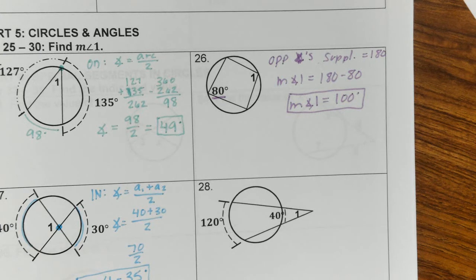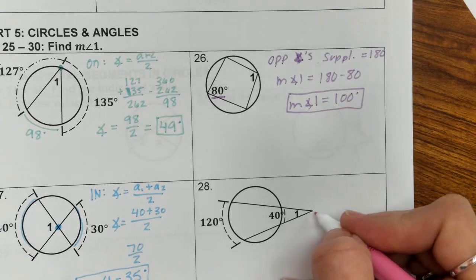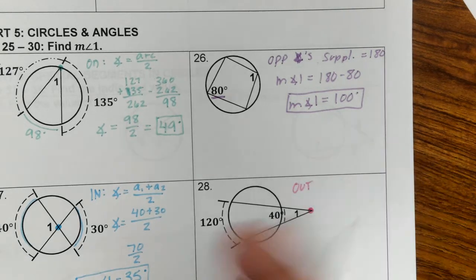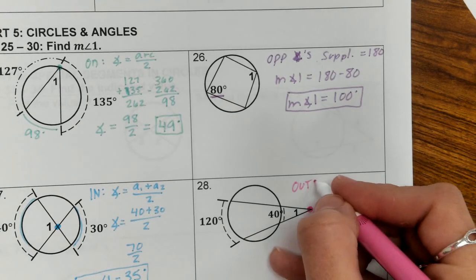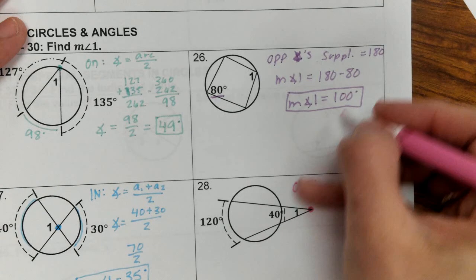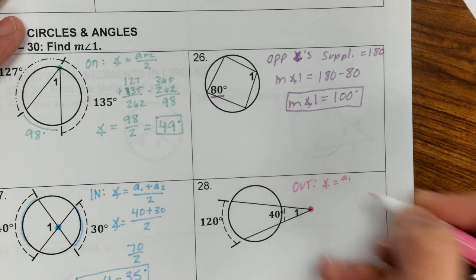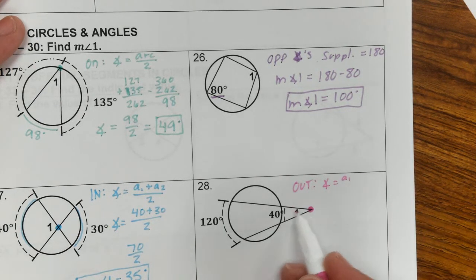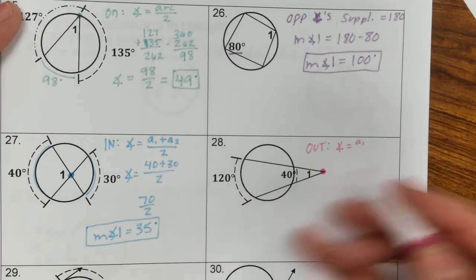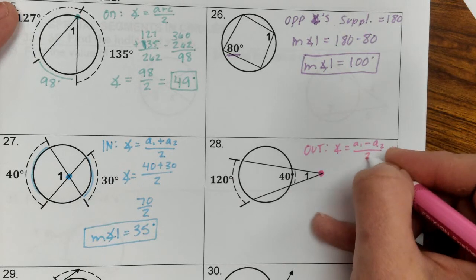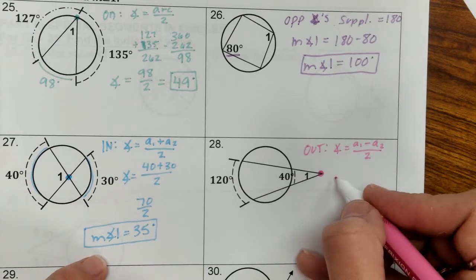Our next problem is asking us, same thing, what's angle 1? Here we see that the vertex is outside of the circle. So this formula is the angle is equal to arc 1, remember, which is our largest arc, which is the furthest from the vertex, arc 1 minus arc 2 divided by 2. So let's go ahead and do our math.